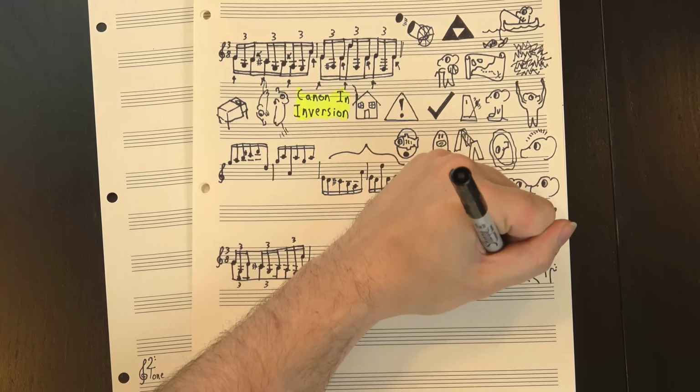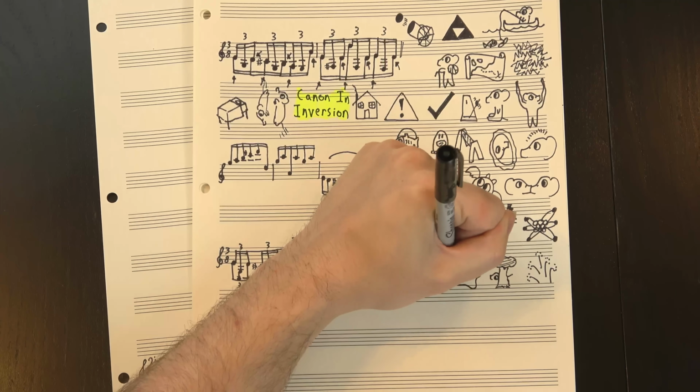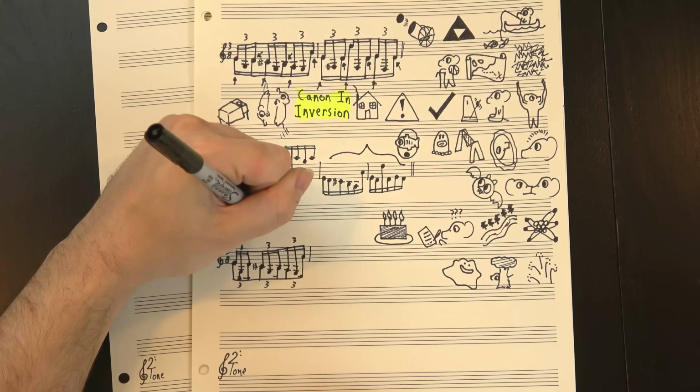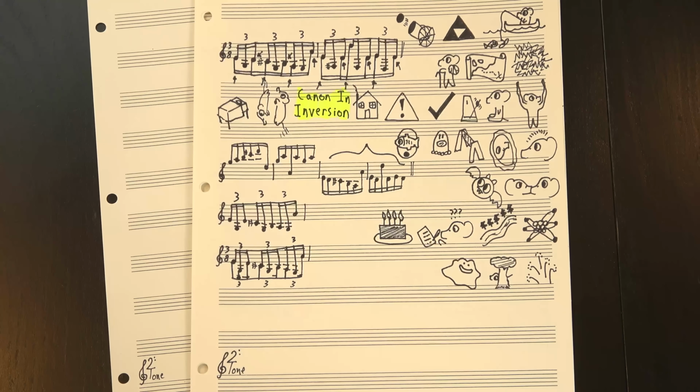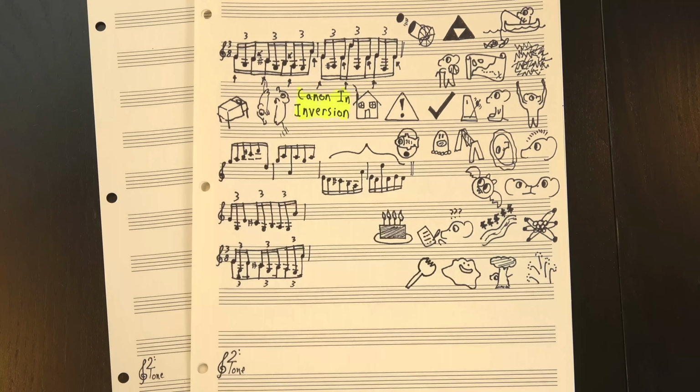In fact, why even have a second voice at all? The triplet part hits all the notes the other one does, so why not just write it like this and be done with it? What purpose does the second line serve? Keep that question in mind, we'll be coming back to it.